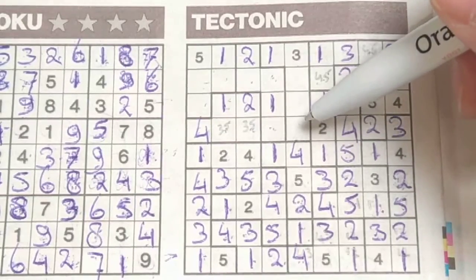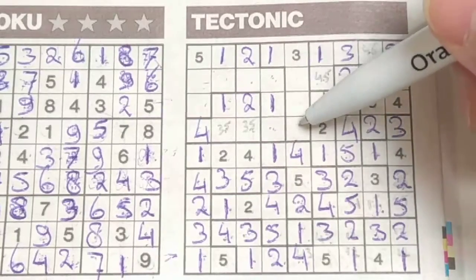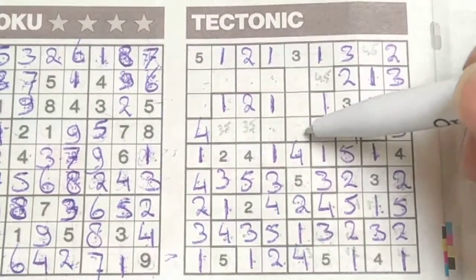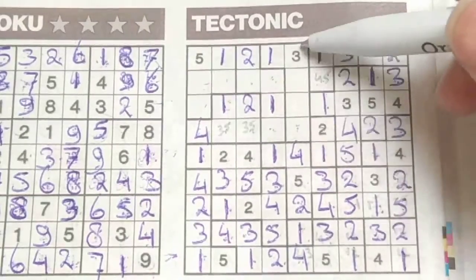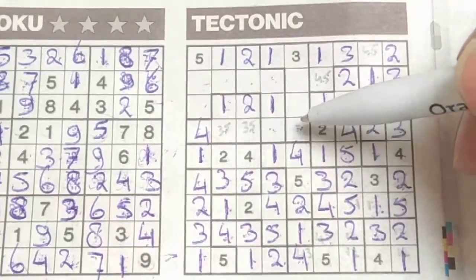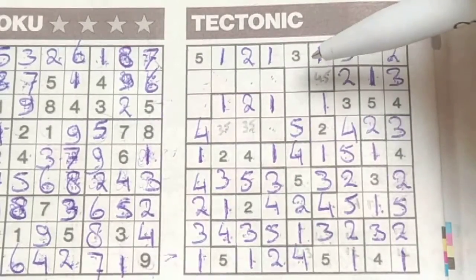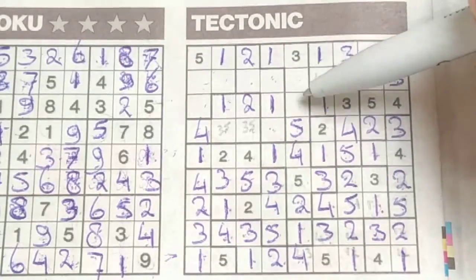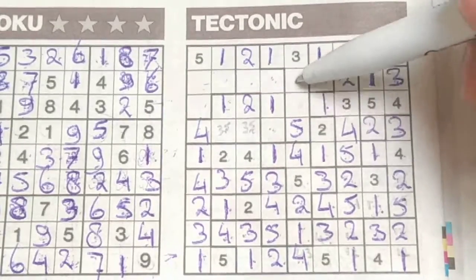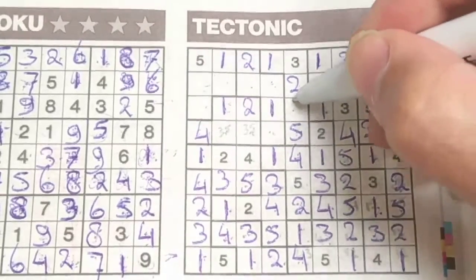1, 2. This box cannot be a 1, cannot be a 2, cannot be a 3, cannot be a 4. So this should be a 5. 2 boxes left, the 2 and the 4. We have a 2 here, so no 2 there. 2 should be here. And the 4 goes there.